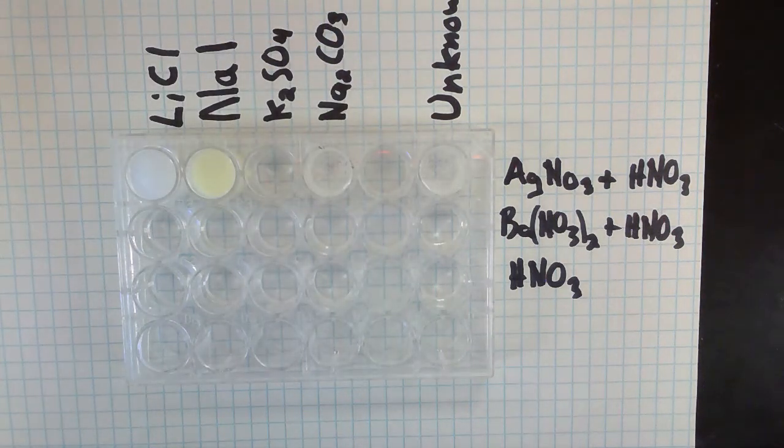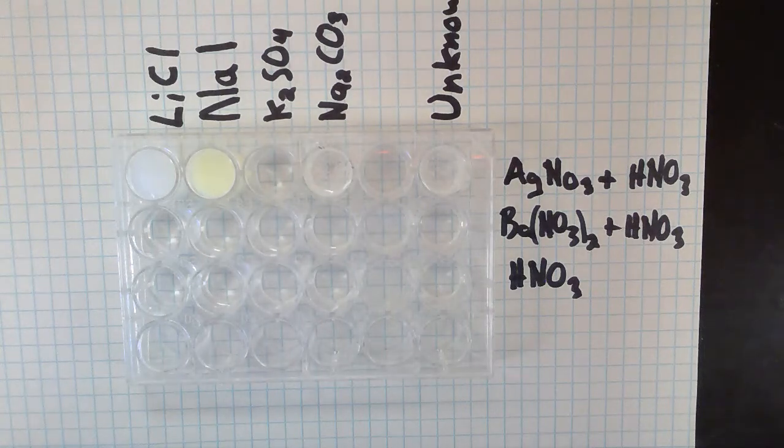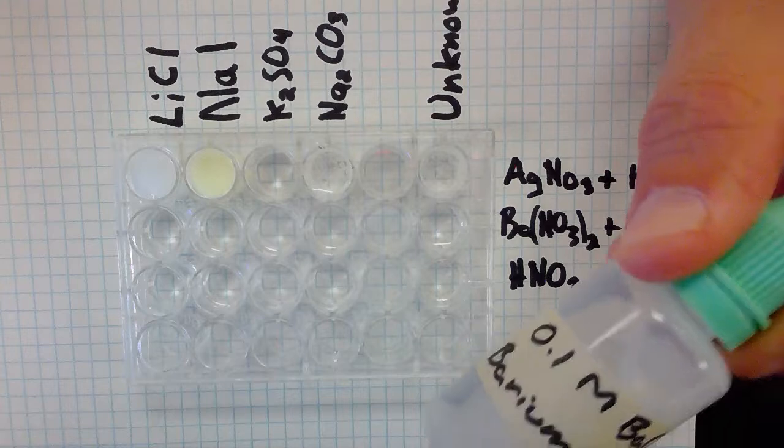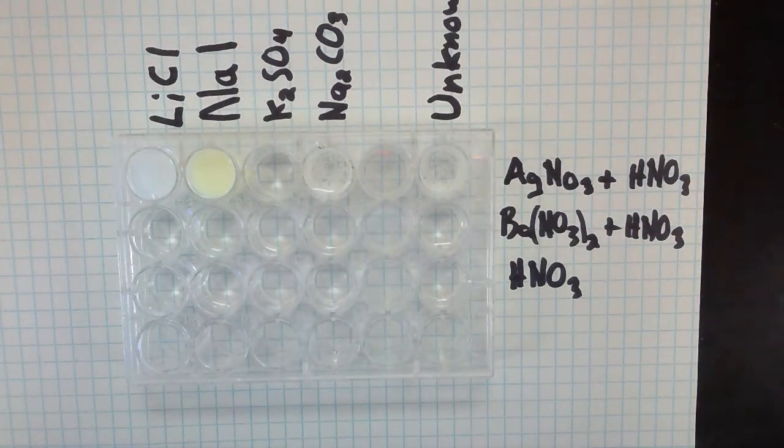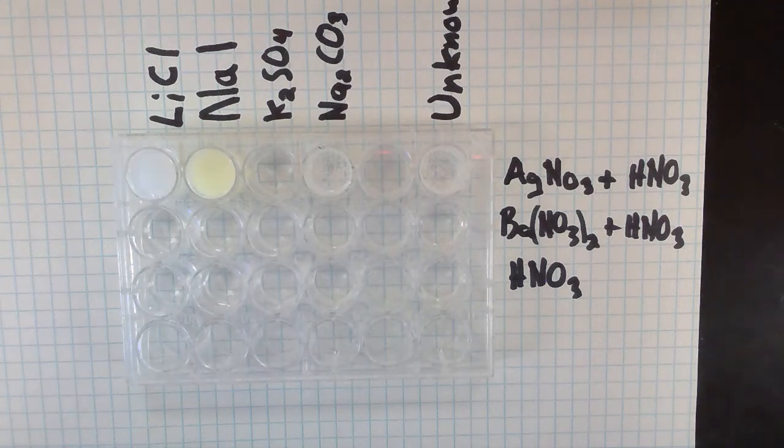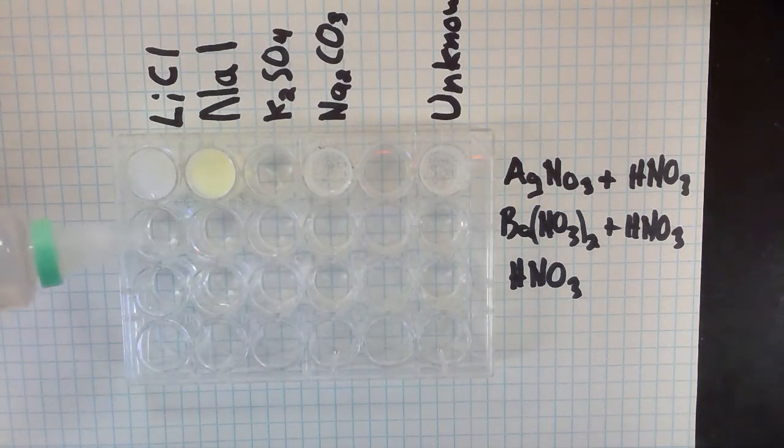Hey, look at that. The white stuff went away in the unknown. That looks very much like it might be sodium carbonate. But let's continue on and try the next test here. It says the barium nitrate test, Ba(NO3)2. And I have here some barium nitrate, and I'm going to add that to the wells in the second column. So I'm going to add it to the lithium chloride and see what happens.